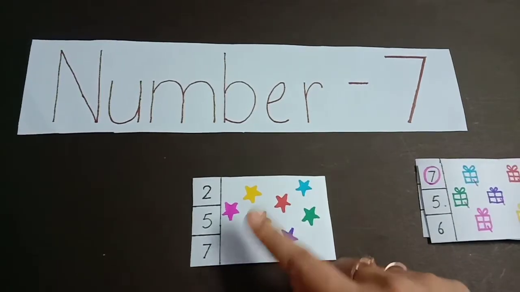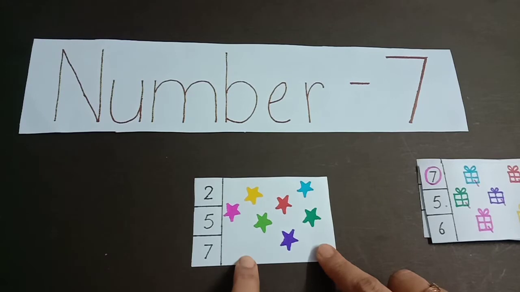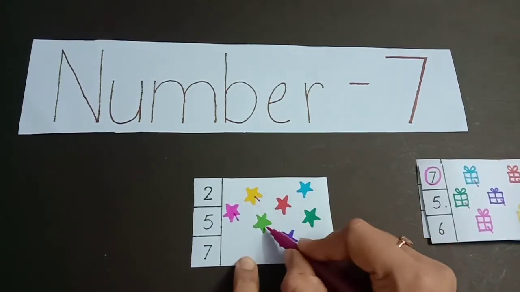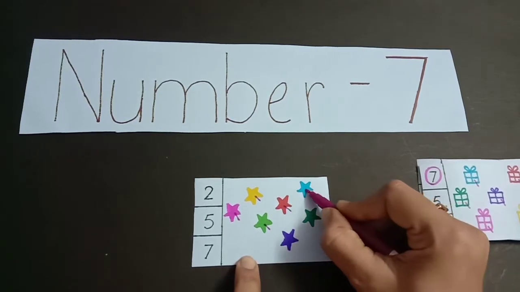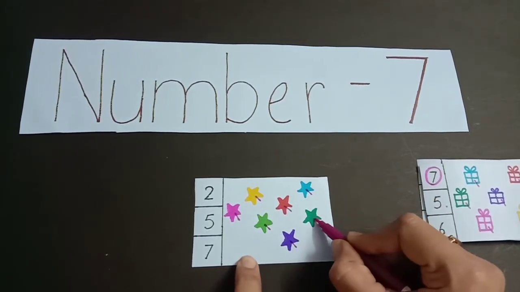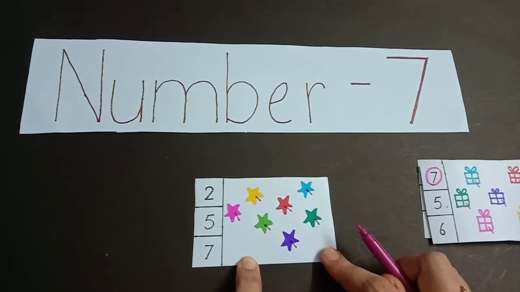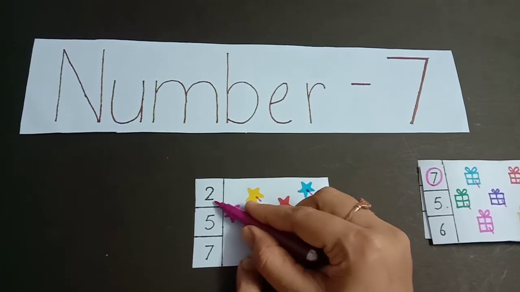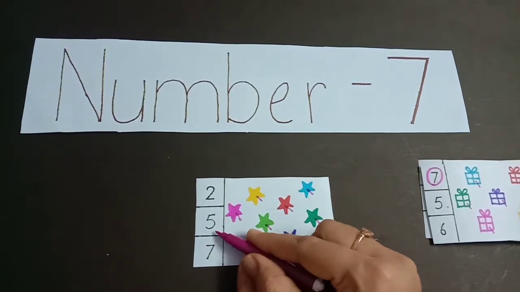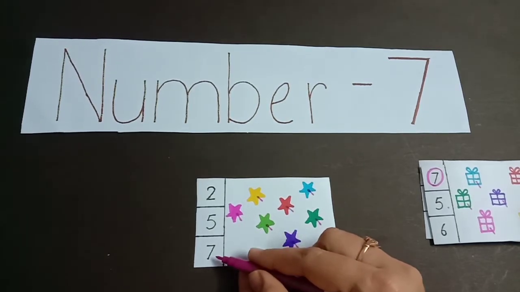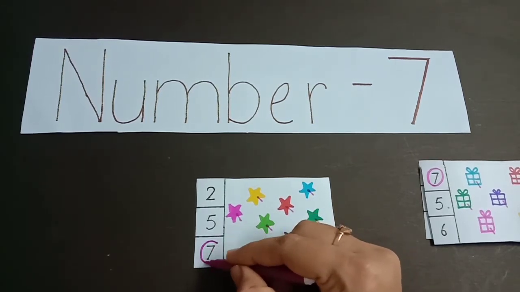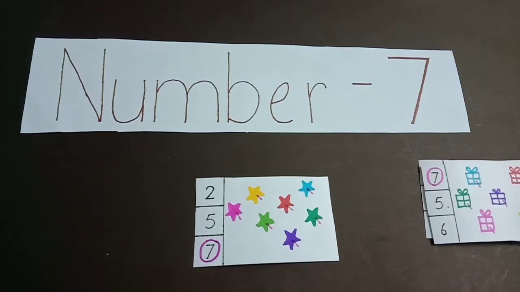Wow kids, what are these? These are stars. So let's start counting stars. 1, 2, 3, 4, 5, 6, 7. There are 7 stars. So we will circle 7 number. Which number is this? 2. Which number is this? 5. Which number is this? 7. So we will circle 7 number as there are 7 stars.